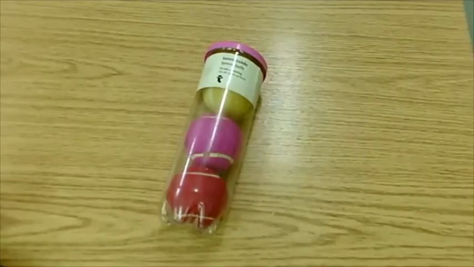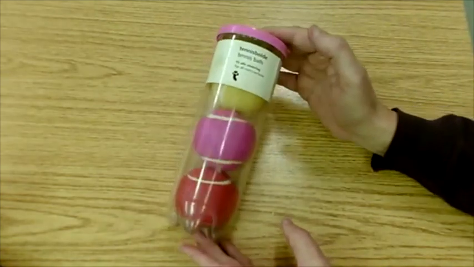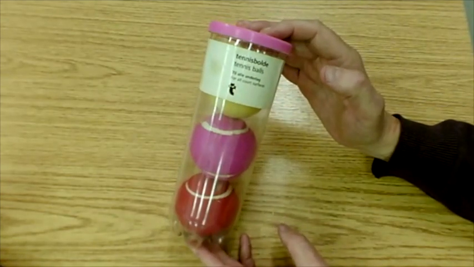My first experiment, I'm just going to swap over to another camera. This is an interesting experiment that you can do with your students. I have here a tube with 3 tennis balls.